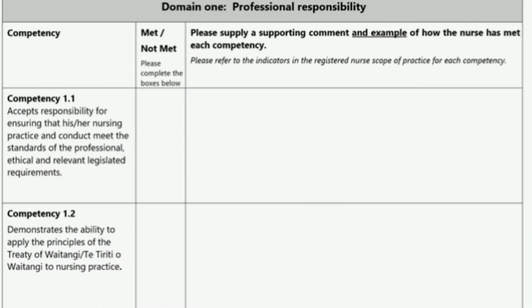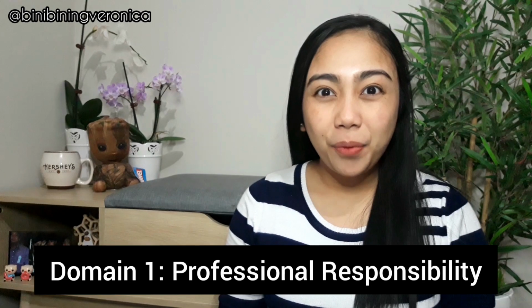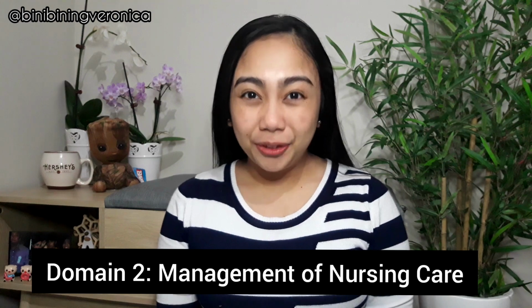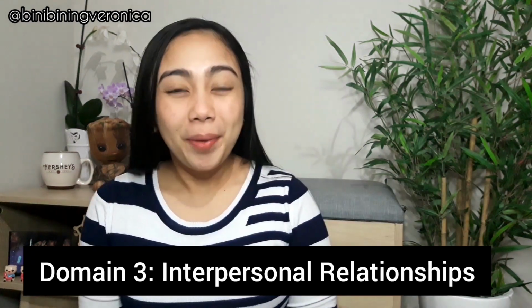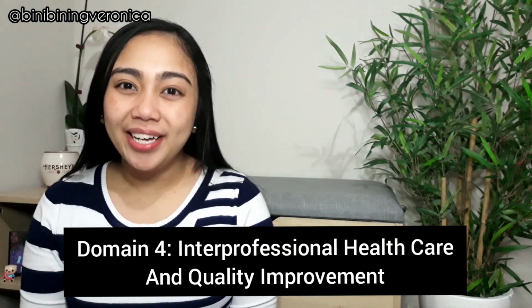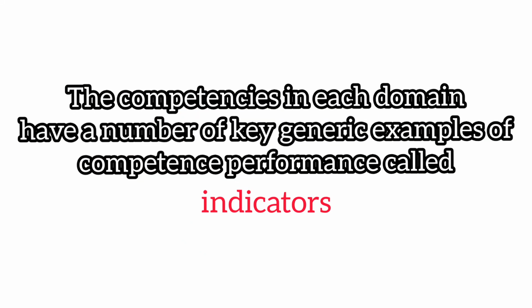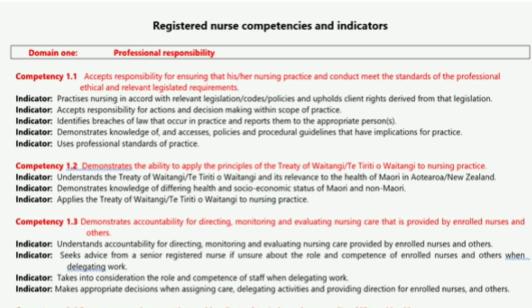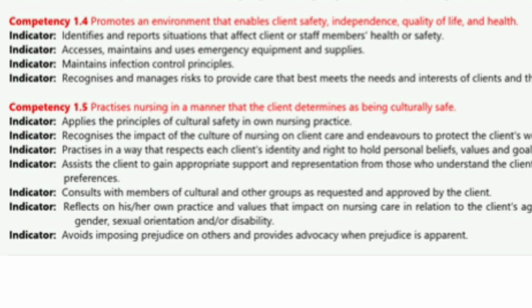The following pages focus on the 4 domains of competence for registered nurses in New Zealand. Domain 1, Professional Responsibility. Domain 2, Management of Nursing Care. Domain 3, Interpersonal Relationships. Domain 4, Interprofessional Healthcare and Quality Improvement. The competencies in each domain have a number of key generic examples of competence performance called indicators. For example, Domain 1, Professional Responsibility, has 5 competencies. And as you can see in this slide, each competency also has indicators.